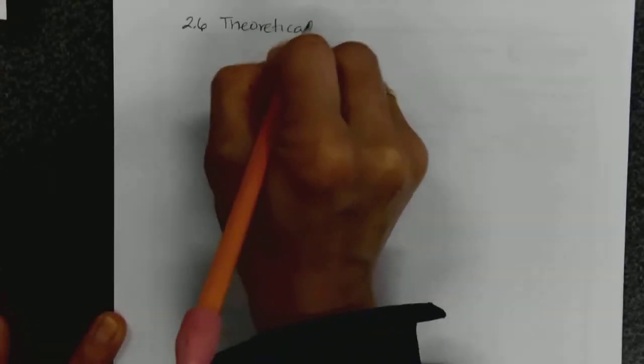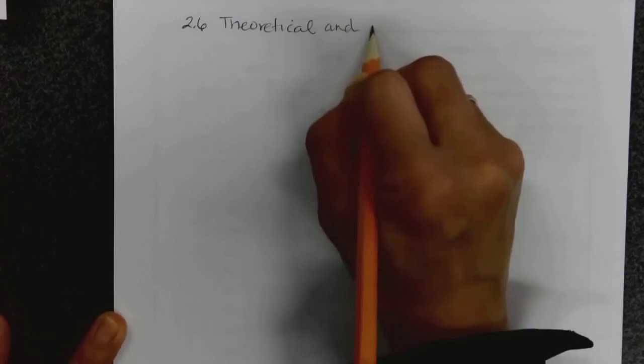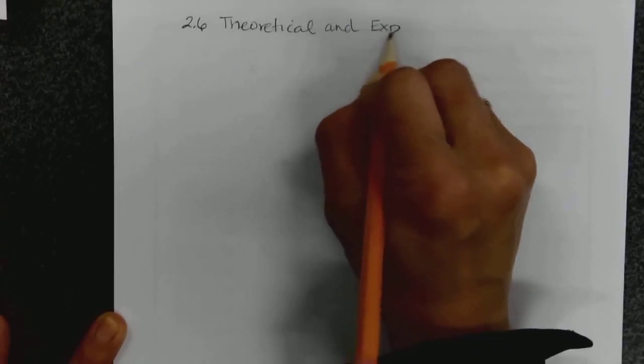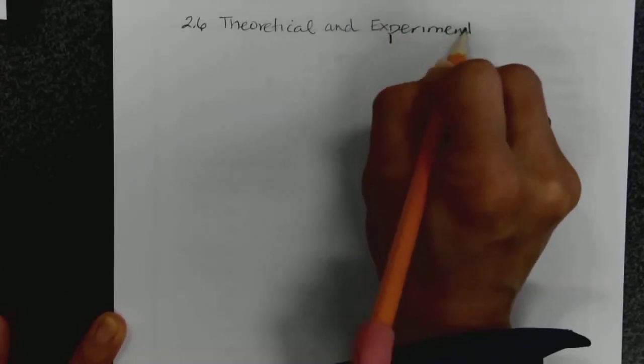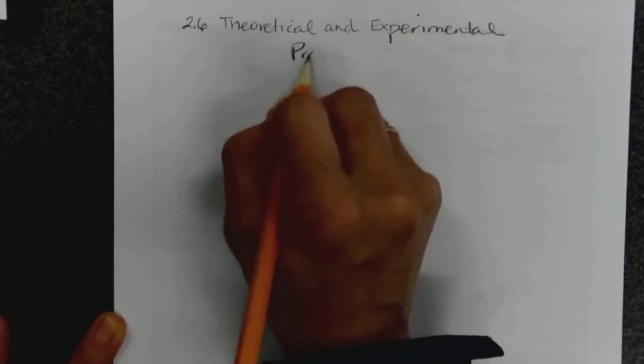Theoretical and experimental probability.